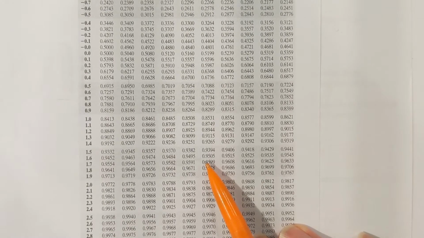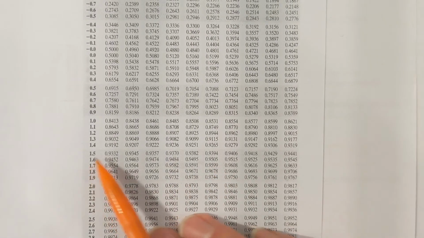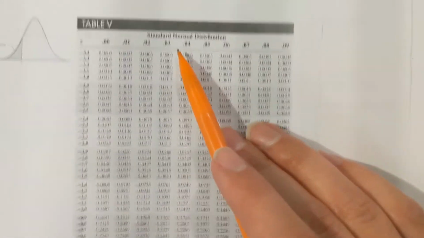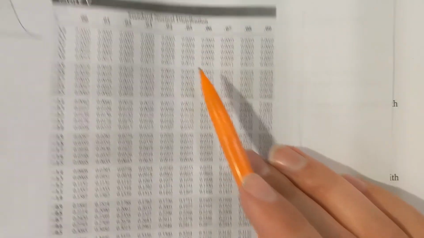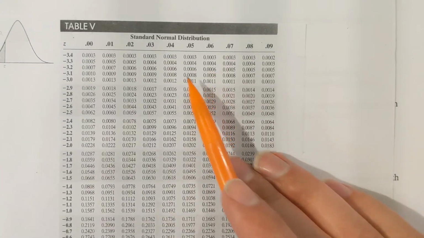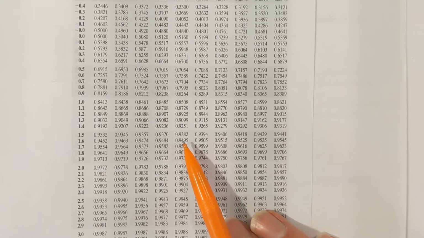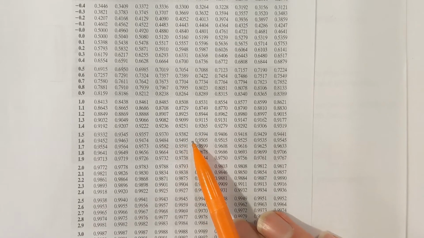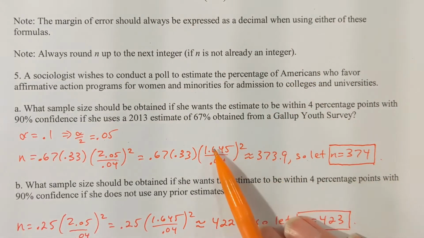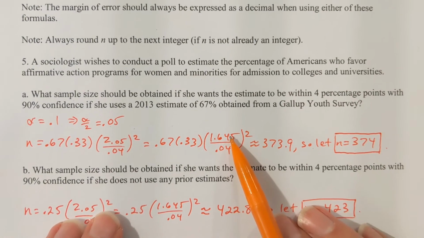It wouldn't be right to take one z-score over the other. Like, I wouldn't want to take 1.64 or 1.65. So we've seen this before. We're going to go right in the middle of the two z-scores there, and we're going to call it 1.645. Okay, and so that's how I'm getting the numerator.